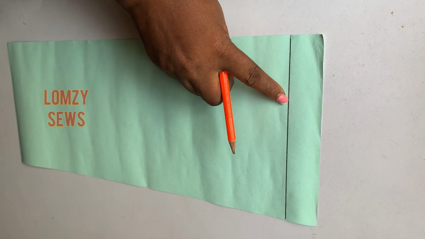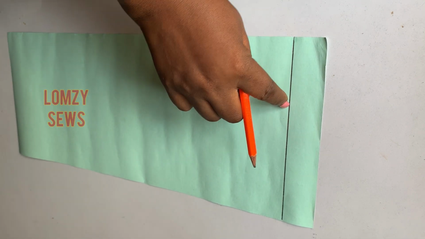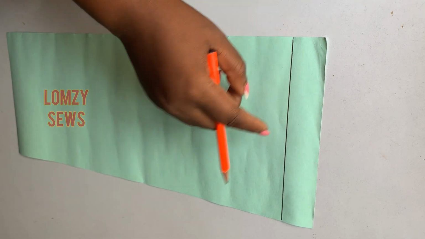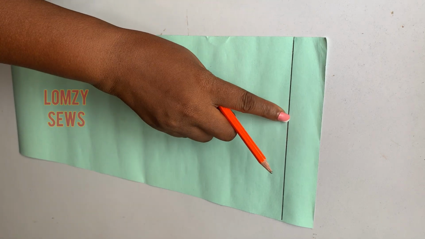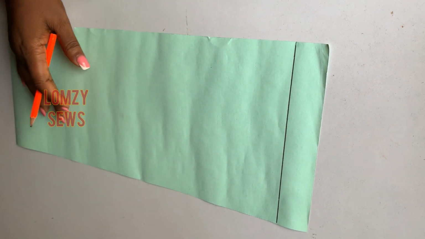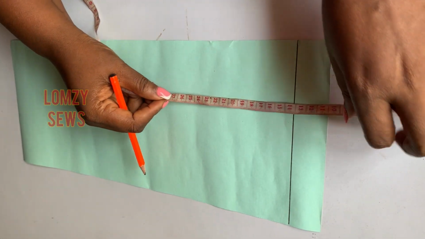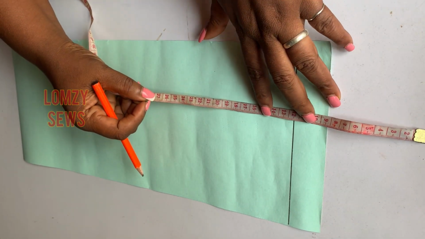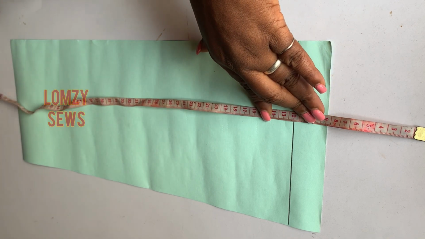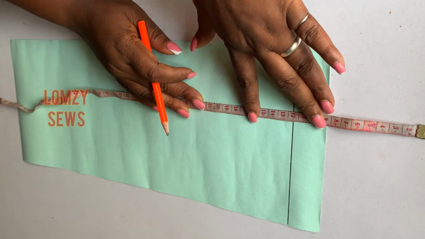So I have squared out a line. This line is going to be my armhole line. So whatever your armhole line is, that is what this line would be. So from there you take all the vertical measurements. So I'm going to place my tape on the armhole length. From there I'm going to take down all the vertical measurements.